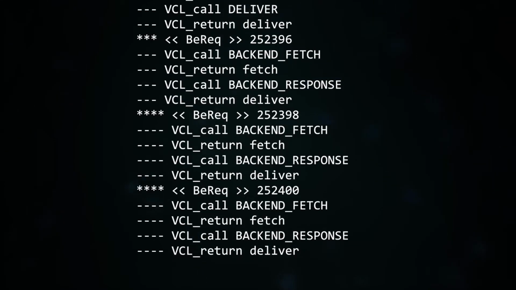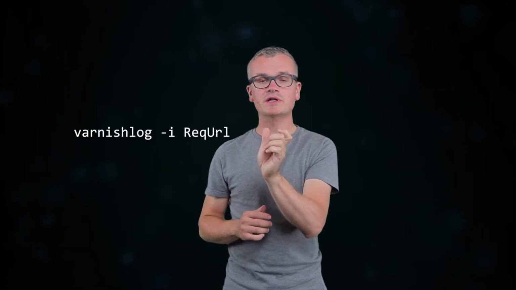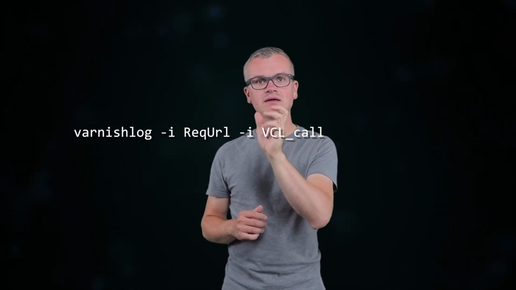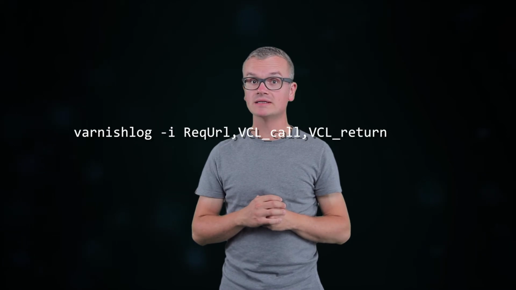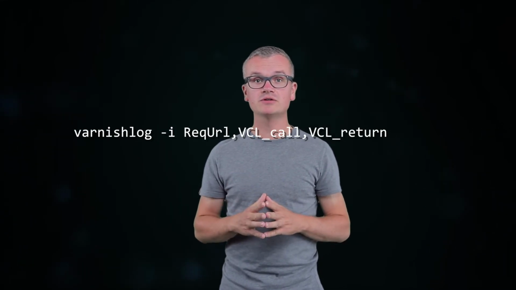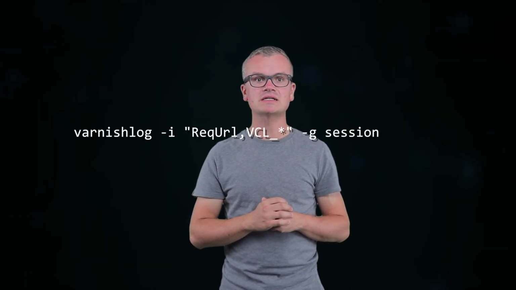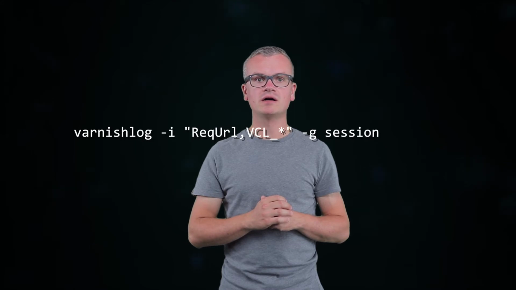That is the most essential way of filtering log output. There's even a shorthand because interestingly enough, you can do -i and mention a tag you're interested in, and you can repeat that, -i tag. But you can also create a list, -i, and then the different kinds of tags, comma separated. But these comma separated values also support globs, so you can add a wildcard. So to shorten this down, here's the example. varnishlog -i ReqURL, comma, VCL_*.